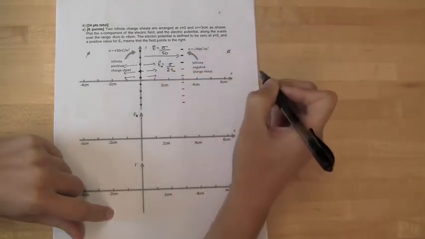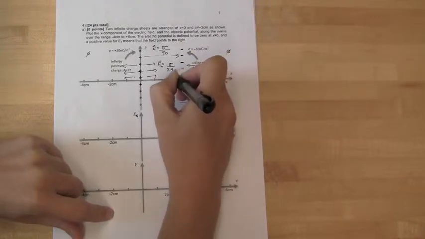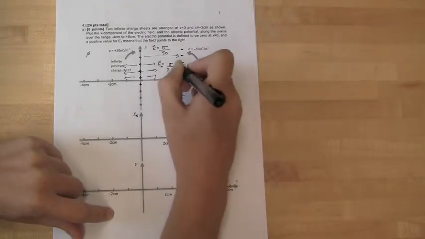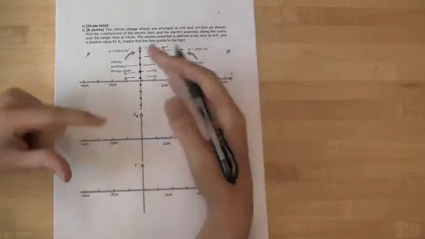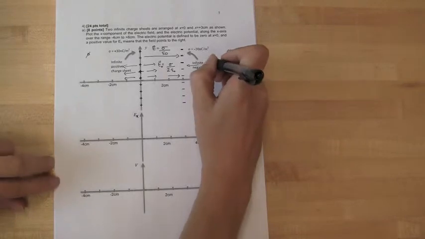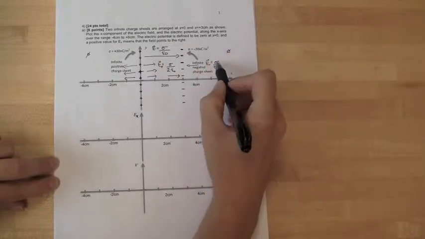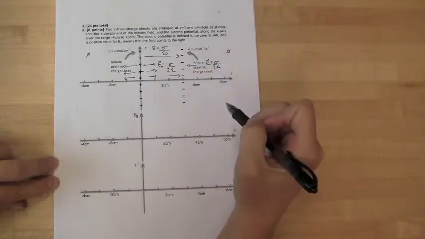From the negative charge sheet, we have an electric field which points toward the sheet. So at any point in space, you have an electric field vector pointing toward this sheet with a magnitude of sigma over 2 epsilon naught also. In this case, sigma is just a negative number.